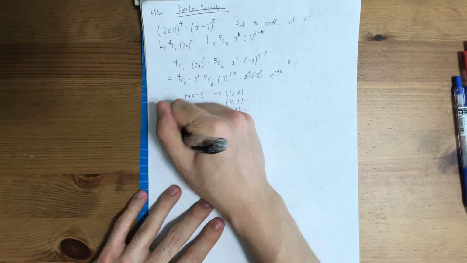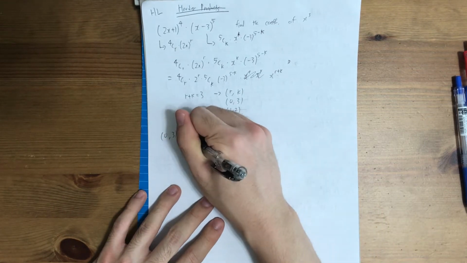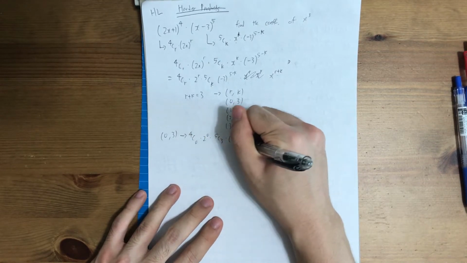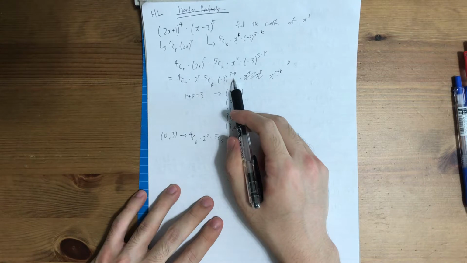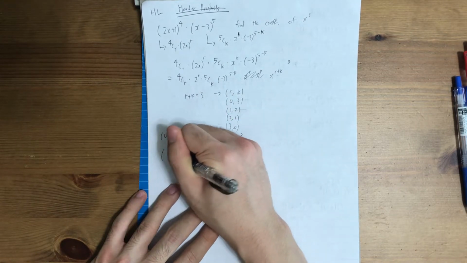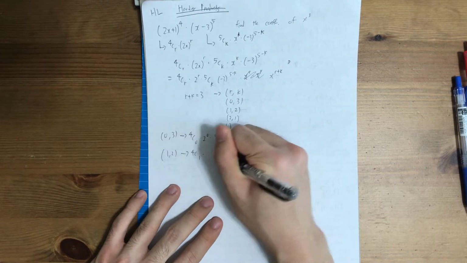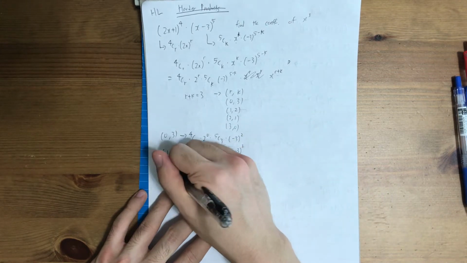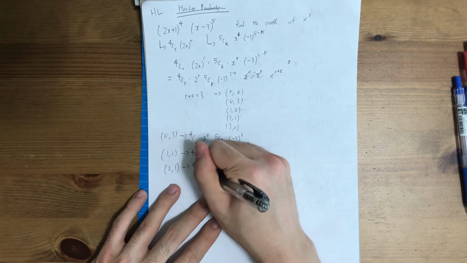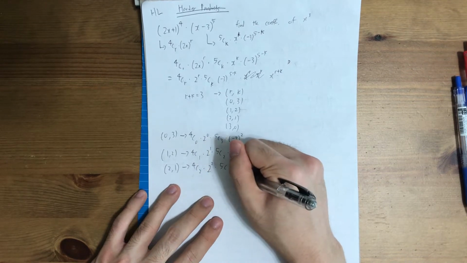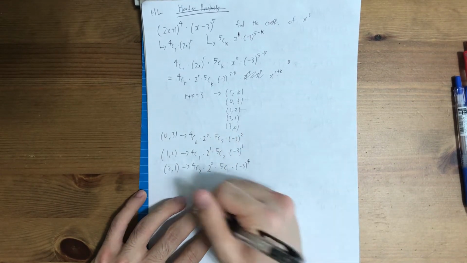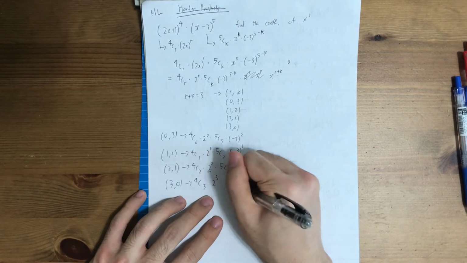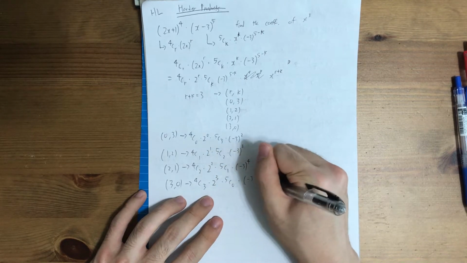So we evaluate the constant for each case. For 0 and 3, that means 4C0, 2 to the 0, 5C3, negative 3 squared, right? Then what about 1 and 2? That should be 4C1, 2 to the 1, 5C2, negative 3 cubed. And for 2 and 1, we have 4C2, 2 squared, 5C1, negative 3 to the 4. And lastly, 3, 0, that means 4C3, 2 to the 3, 5C0, and negative 3 to the 5.